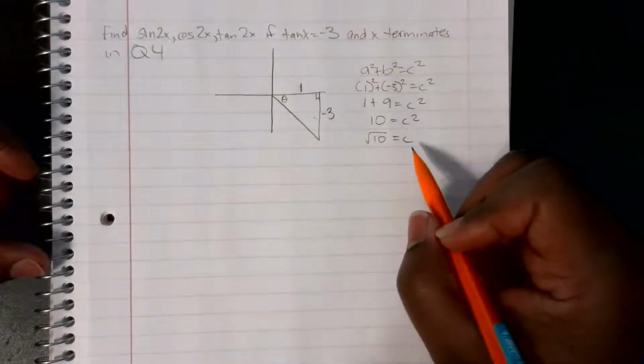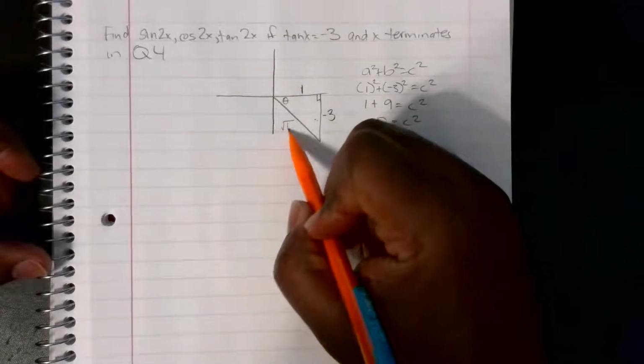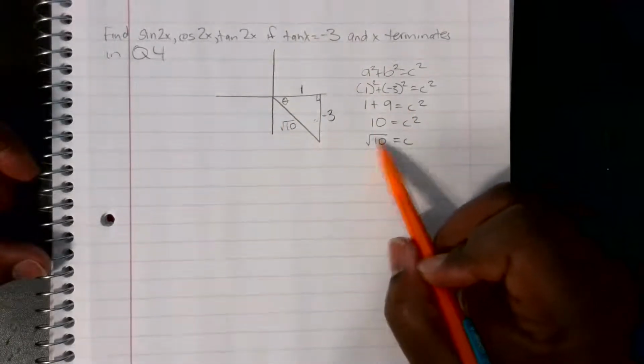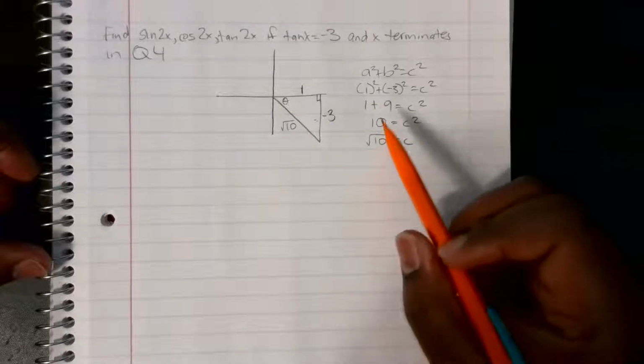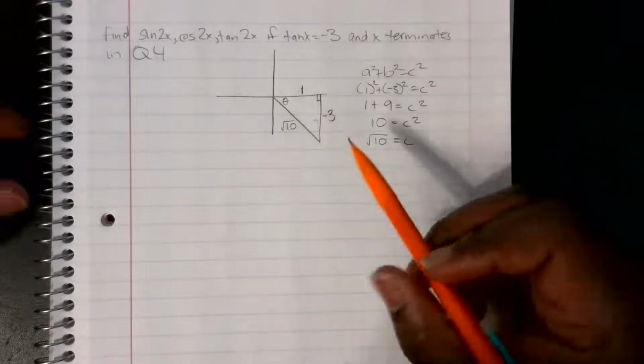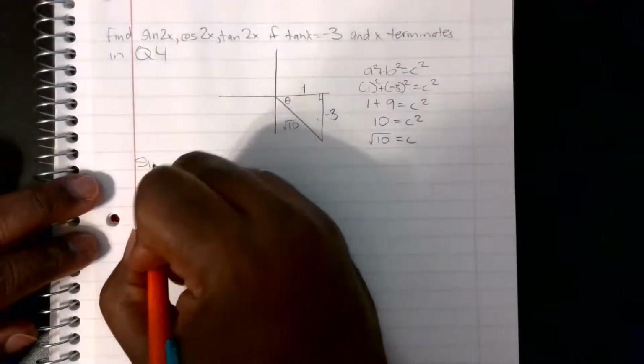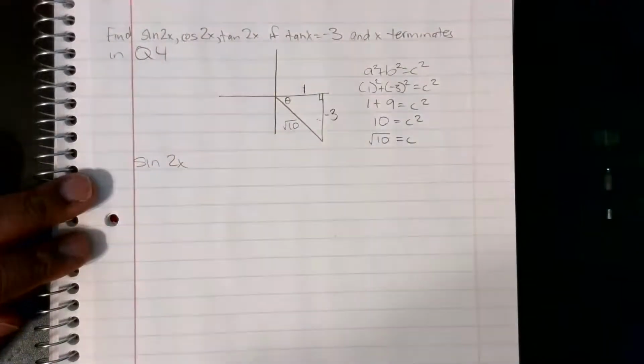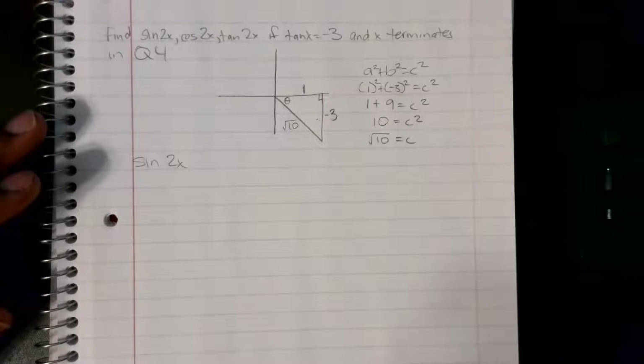All right, back to this. Root 10. So square root of 10 is the hypotenuse. Now we know that this square root of 10 can be positive or negative, but because it's the hypotenuse, it's always positive. So here we go. Sine of 2x, or 2 theta. We could say 2 theta or 2x. It doesn't really matter here.